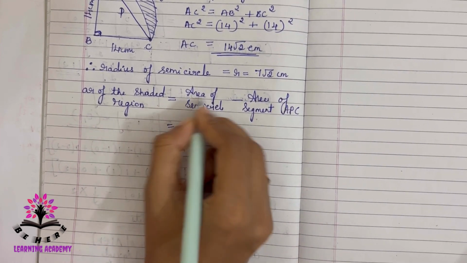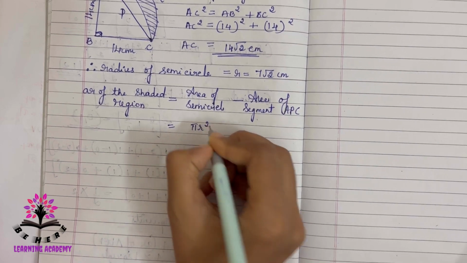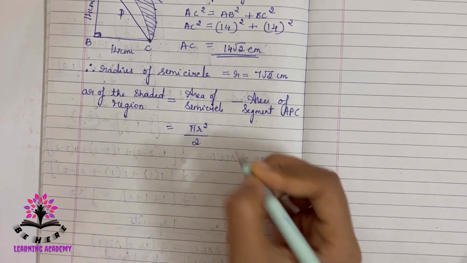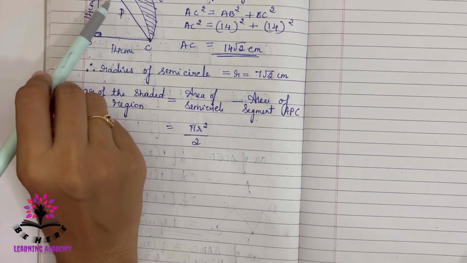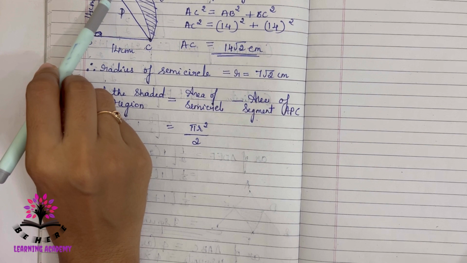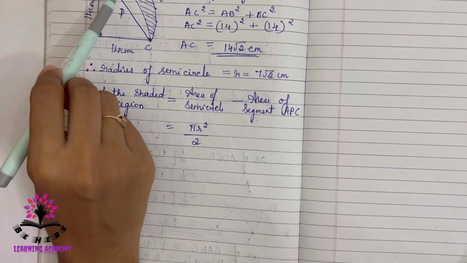So area of the semicircle. Area of the circle is pi r square. Semicircle will be divided by 2. Area of the segment APC. Now when you see it here, it is a part of a circle, so I can write area of the circle divided by 4.